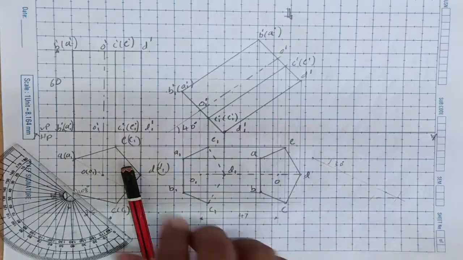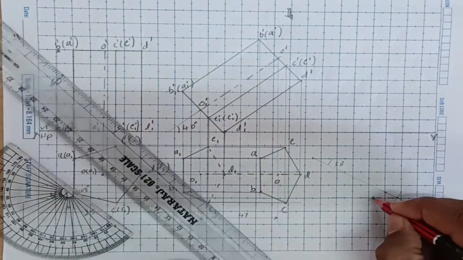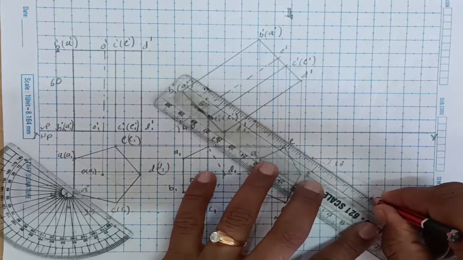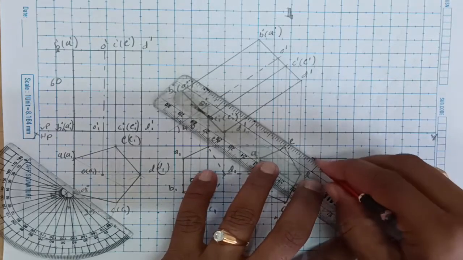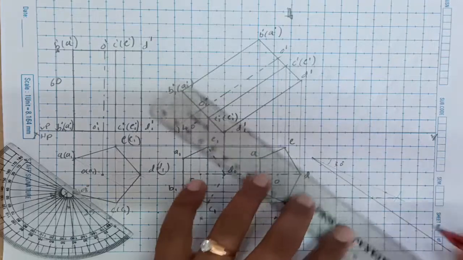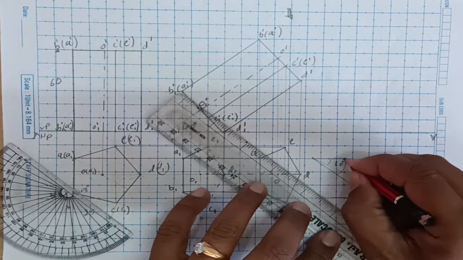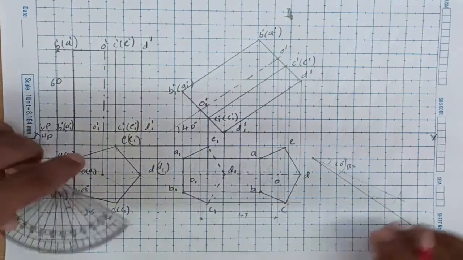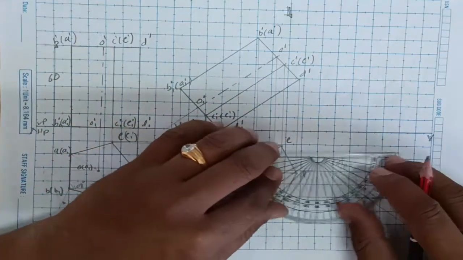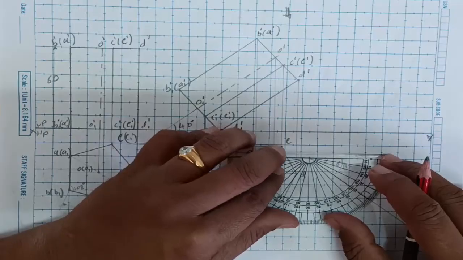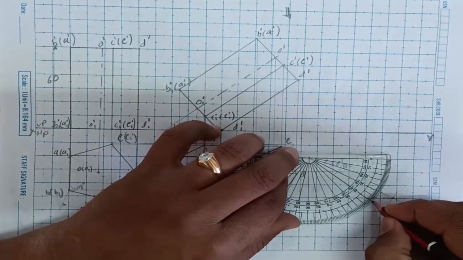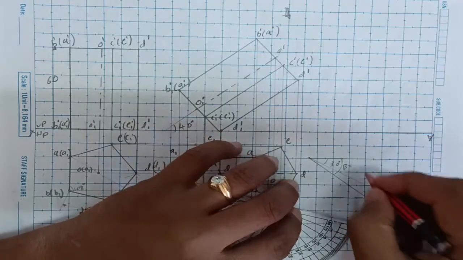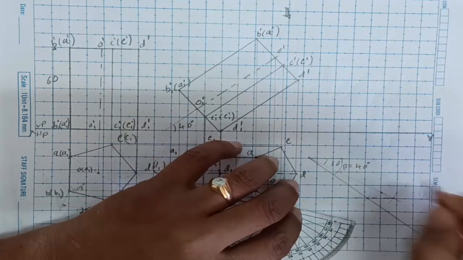Now we draw the arc to the locus line, and from that intersection point we draw the line passing through it. This is our apparent angle. This one we can show as the beta angle. We need to measure how much it will come. If you measure this, this angle I am getting is 40 degrees.